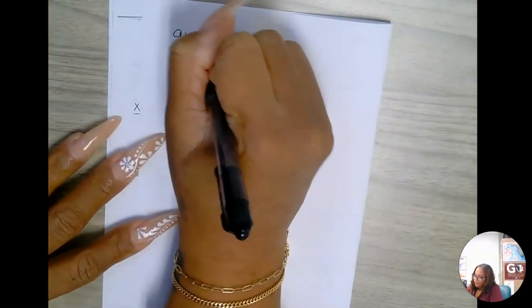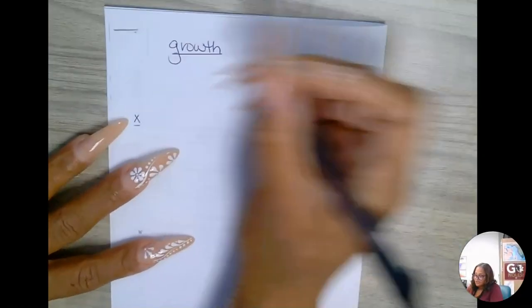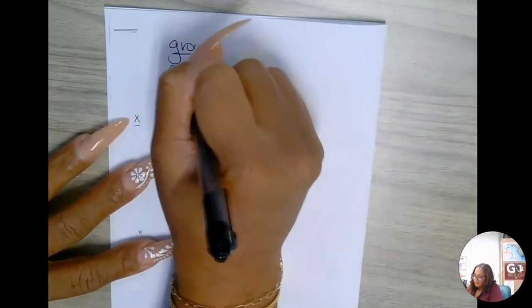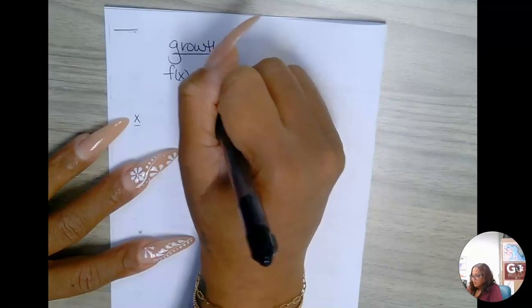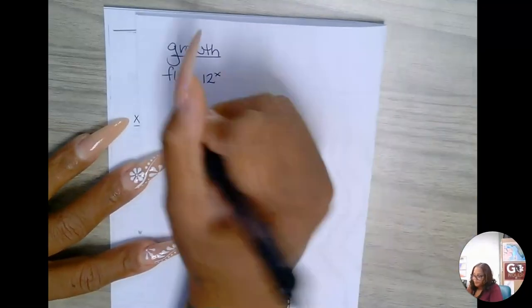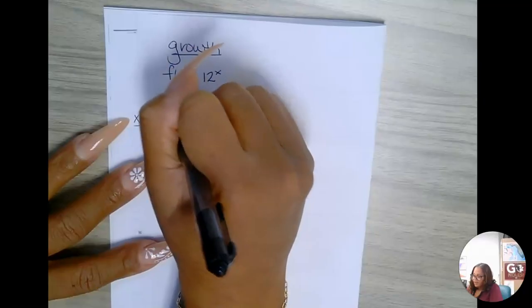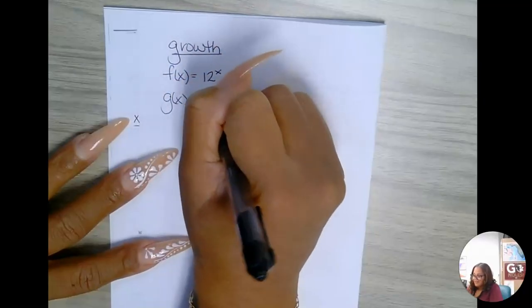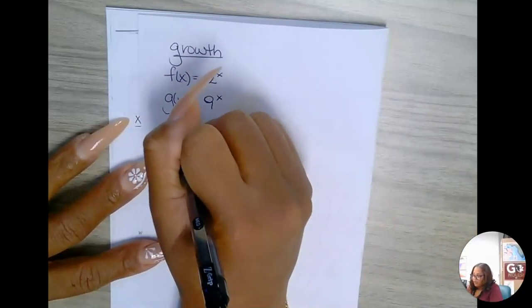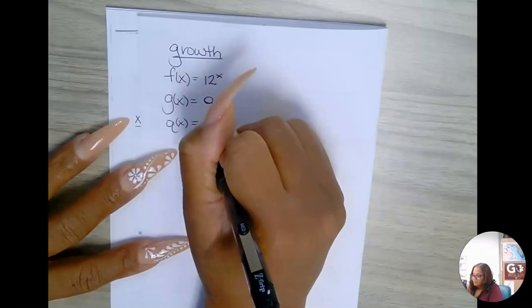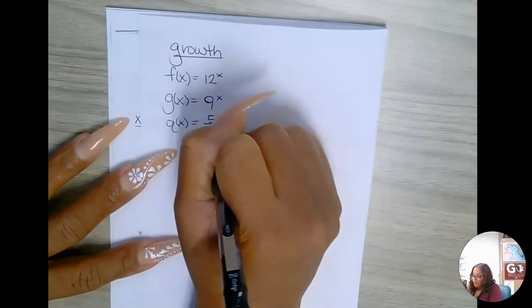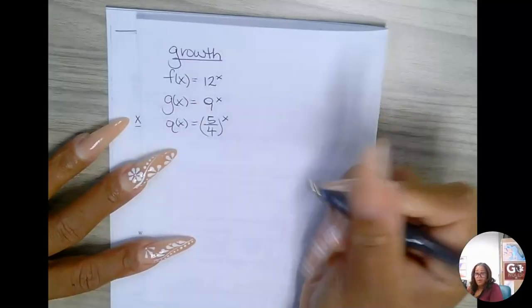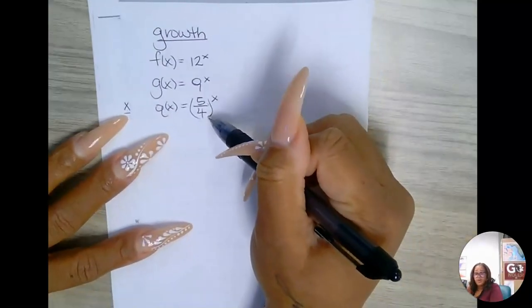So keep in mind that growth functions look like f of x equals 12 to the x power, or g of x equals 9 to the x power, or q of x equals 5/4 to the x power. This is a fraction, but this fraction is greater than 1.